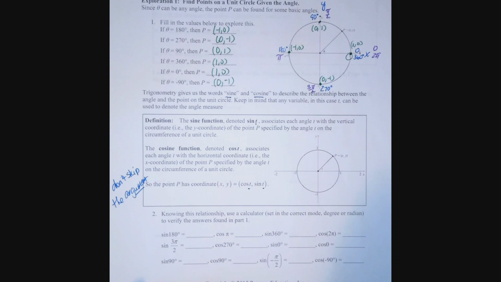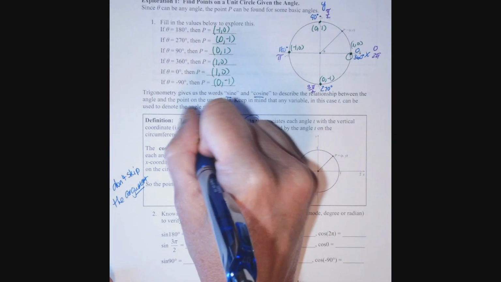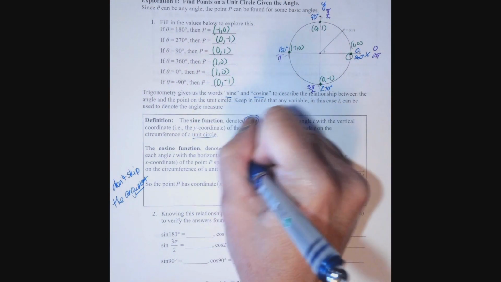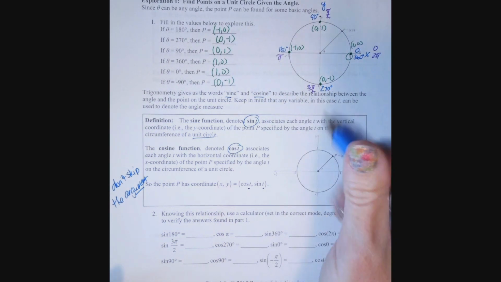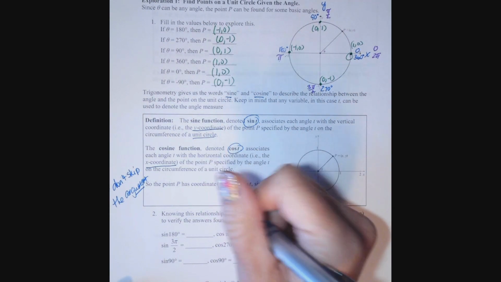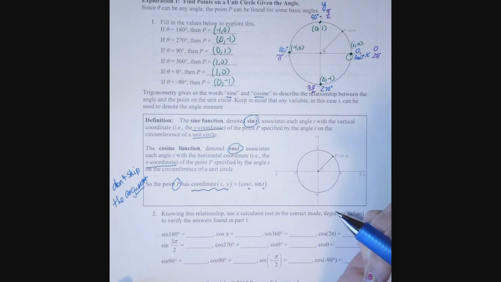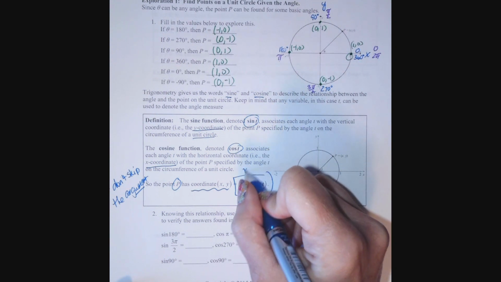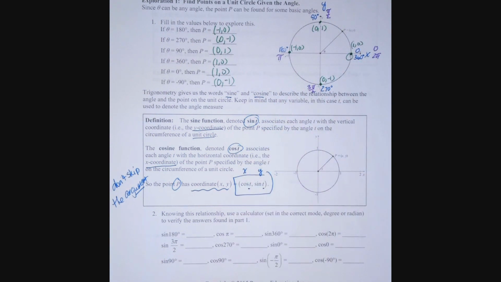Okay, so the sine function, denoted sine t, associates each angle t with the vertical coordinate, that is the y coordinate, of the point P that is specified by that angle on the circumference of a unit circle. And the cosine function, cosine of t, associates our coordinate to the x coordinate on our unit circle. Therefore, point P has the coordinate pair x, y, which is the same thing as cosine t, sine t. So cosine corresponds to our x coordinate, and sine corresponds to our y coordinate.